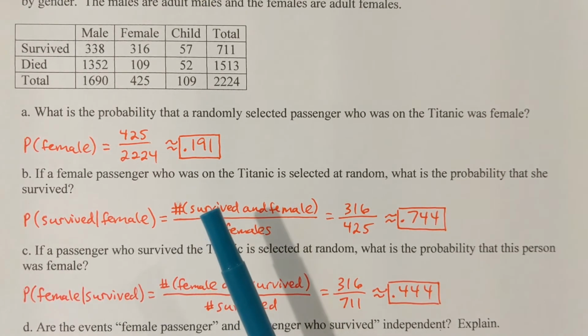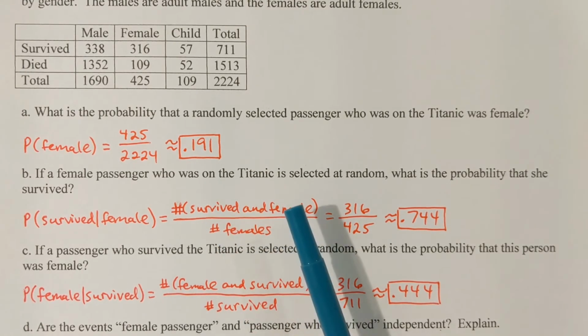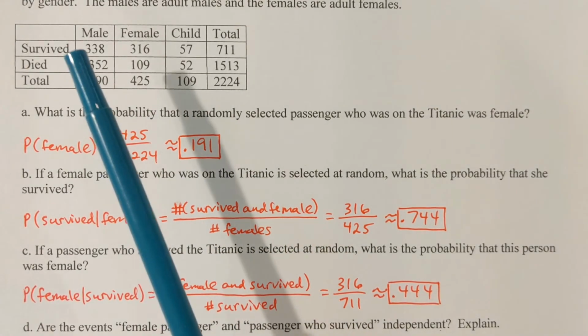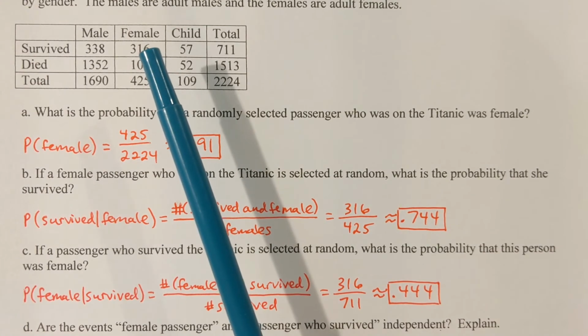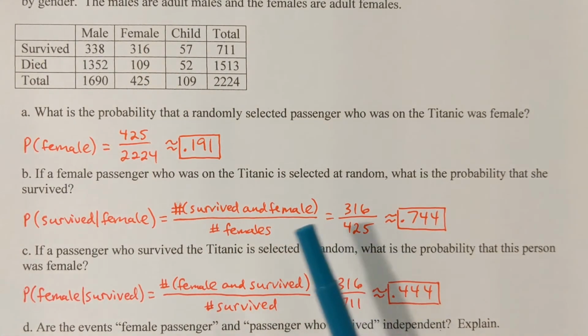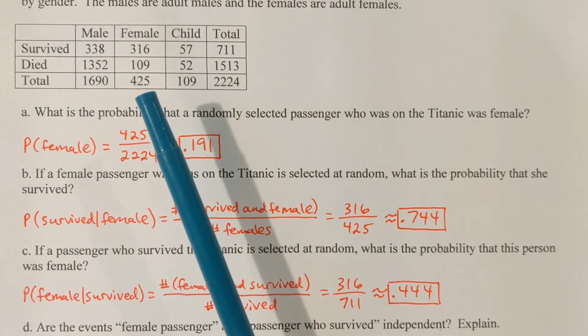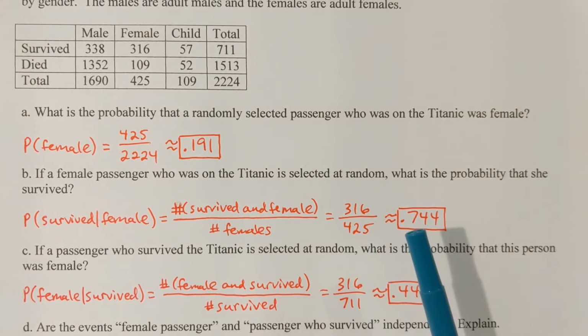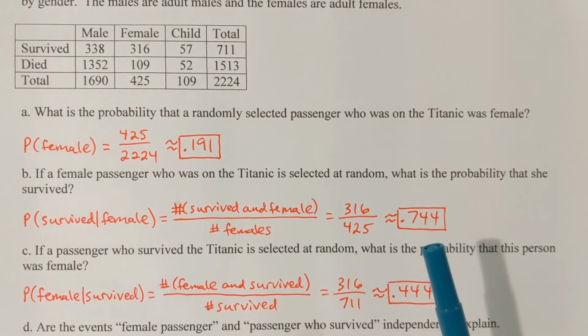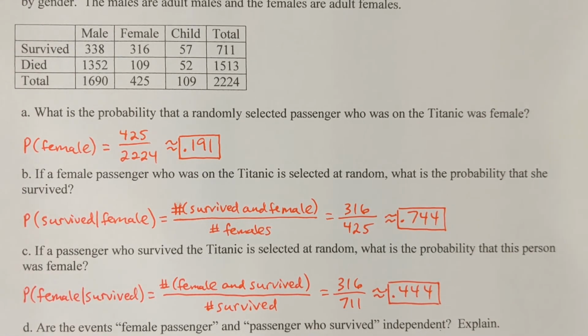We want the number that would be in A and B, okay, survived and female. That would be 316 when you match up that row and column. Divided by the number of females, that would be 425. Okay, so there's roughly about a 74.4% chance of the person surviving if we know that the person was a female.